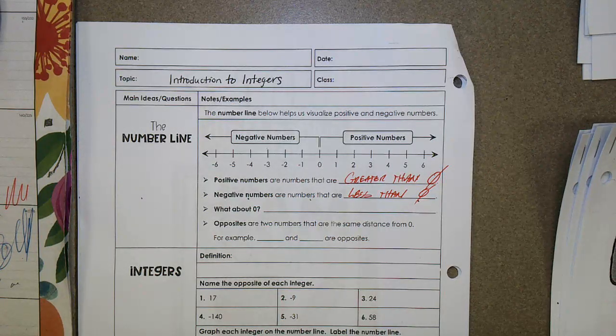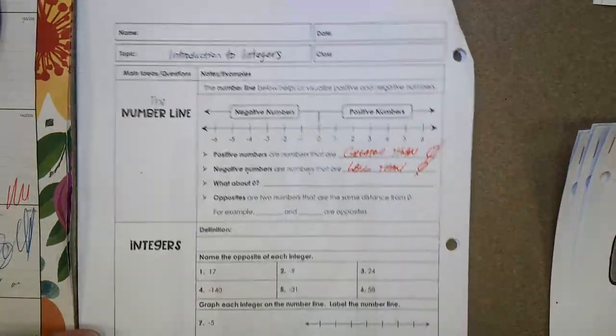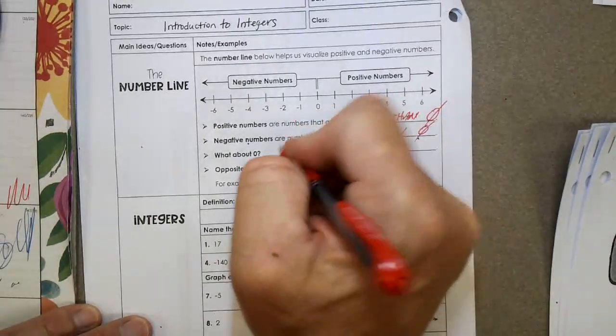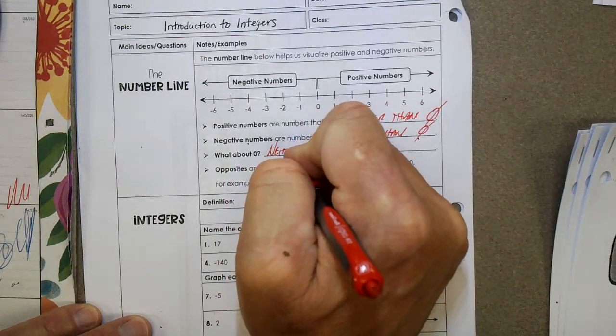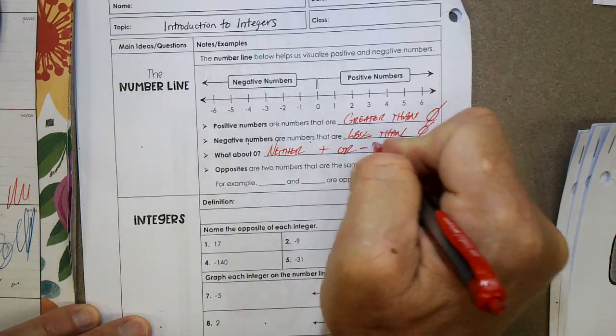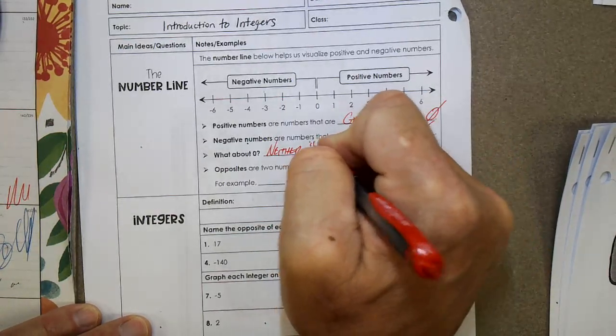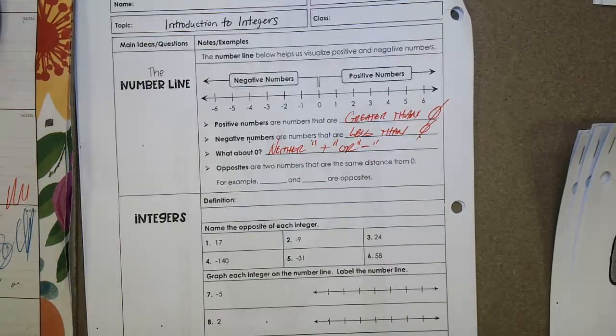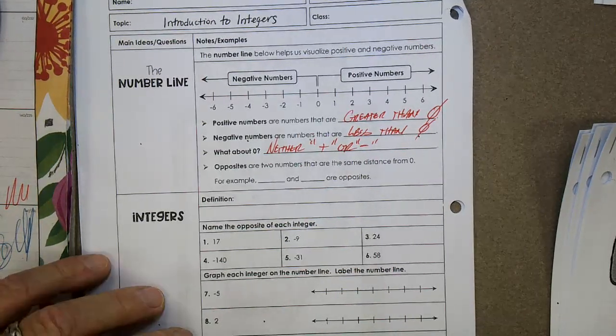So those are integers, right? So we have whole numbers, integers, and then next will be rational numbers. But let's continue on. Well, what about 0? It's neither positive or negative. And I'm going to abbreviate with math terms because of the speed of it, right? It is itself.